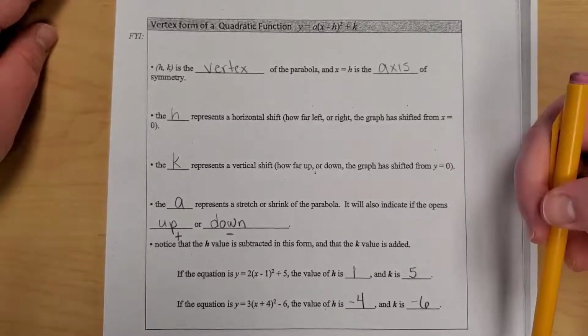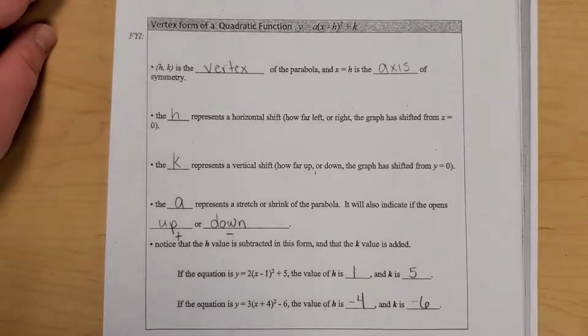And this information is very important for when we're going to start graphing these kinds of quadratics, which is coming up in the very next video.